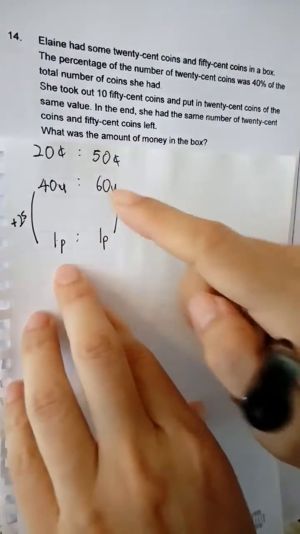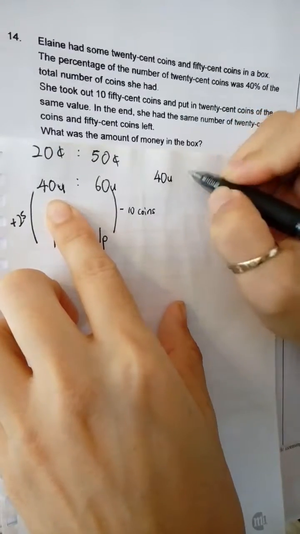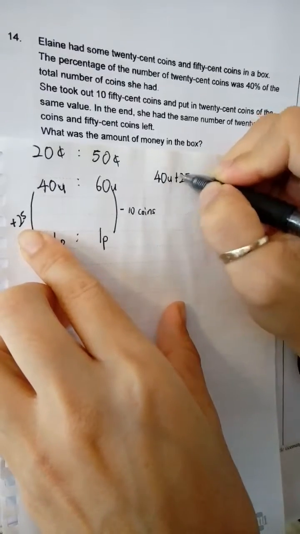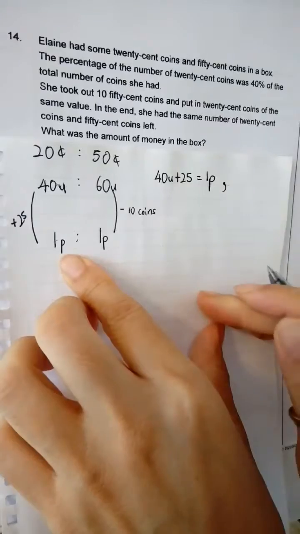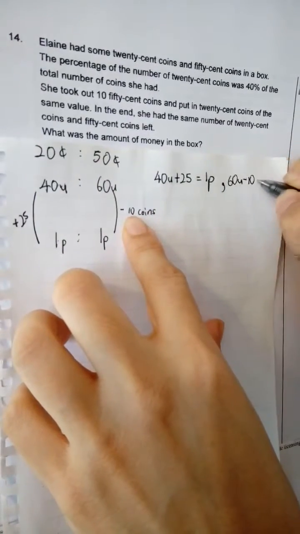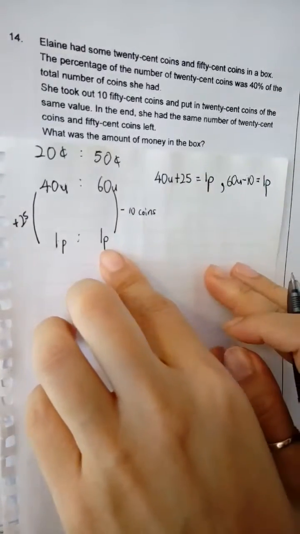What do I mean? Okay, look at that. 40U when you plus 25 coins, you get 1P. 60U when you minus 10 coins, you get 1P.